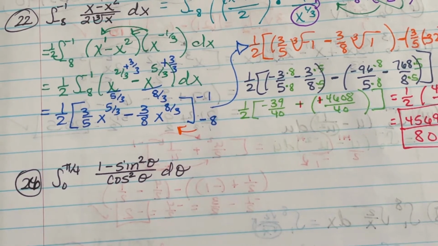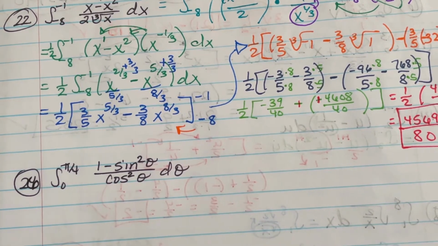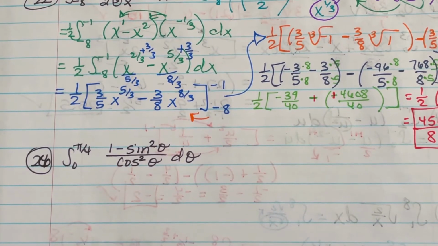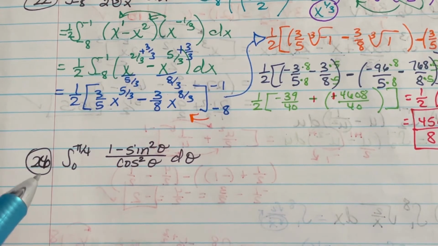Yeah, that one definitely was a doozy. Way worse than the one that we did for warm-up. Way, way, way worse. Number 26. I think I wrote 24 first. Yeah, because it's every other even.